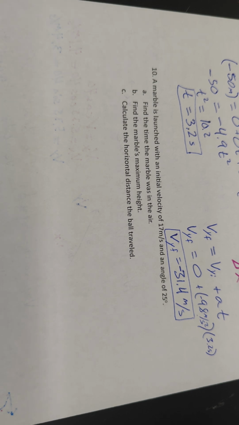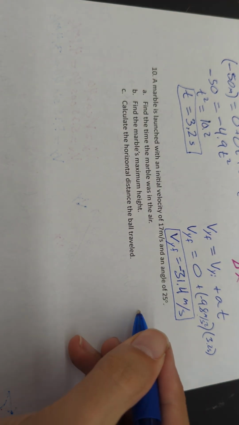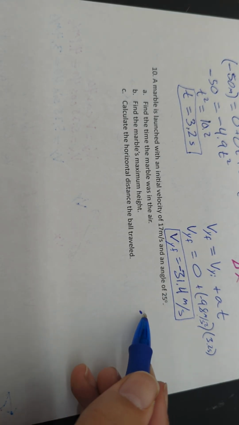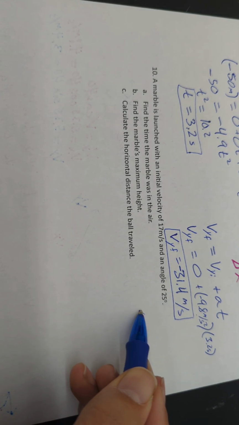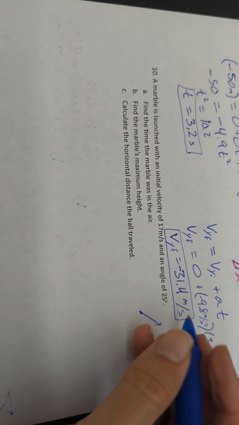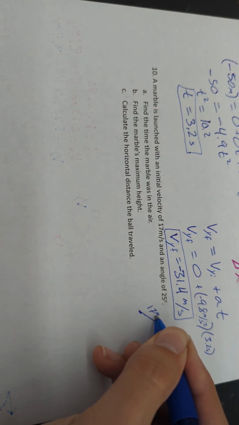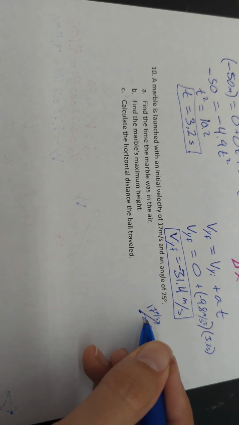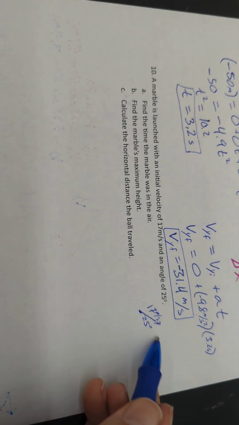All right, so let's first draw a picture here. We are just launching this right at ground level. It pops off here at 17 meters per second at an angle of 25. Oh, I drew it a little steeper. Angle 25 would be a little less.